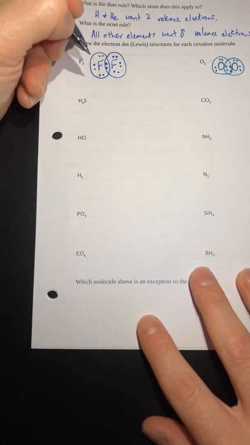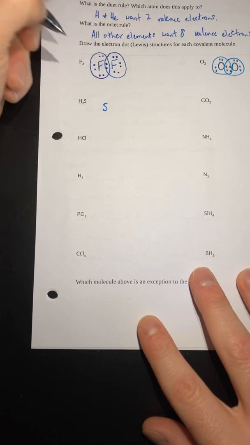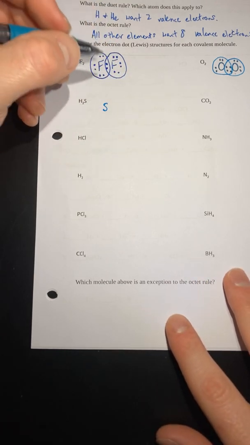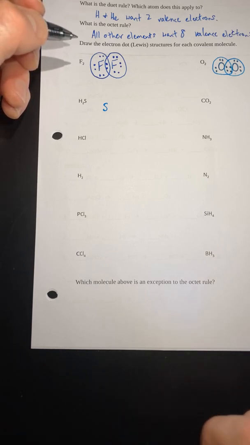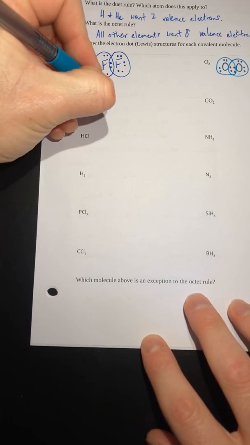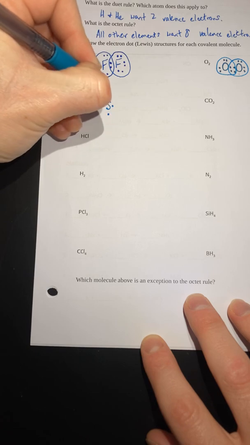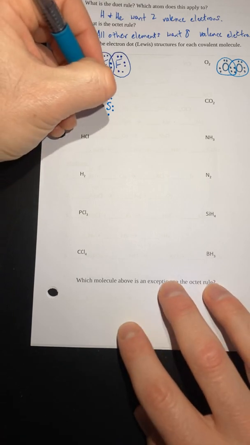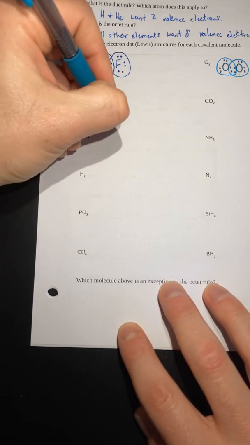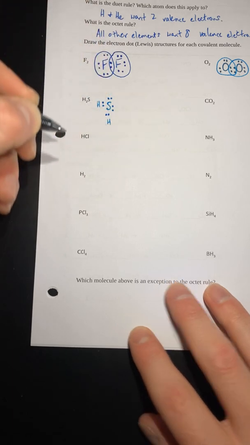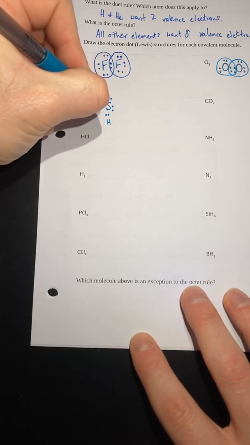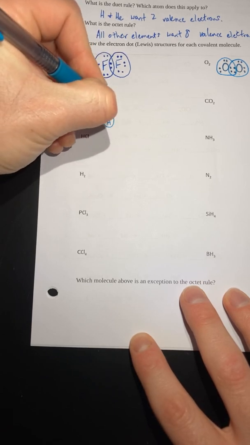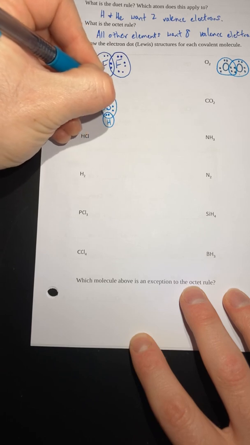All right. So that means the sulfur is going in the middle. And sulfur has how many valence electrons? Anybody? 6. 1, 2, 3, 4, 5, 6. And then your hydrogens, you bring in right here. It has 1 electron. The other hydrogen you bring in, it has 1 electron. And now everybody's happy. Your hydrogen ends up with 2, which is what it wants. And the sulfur ends up with 8, which is what it wants. Everybody's happy.